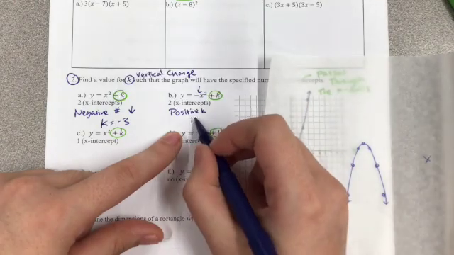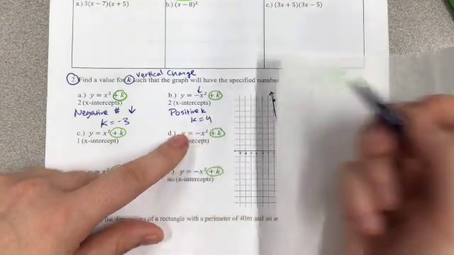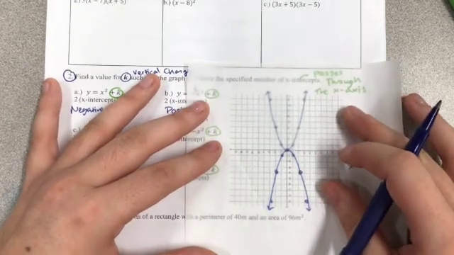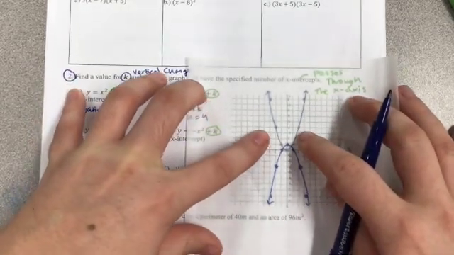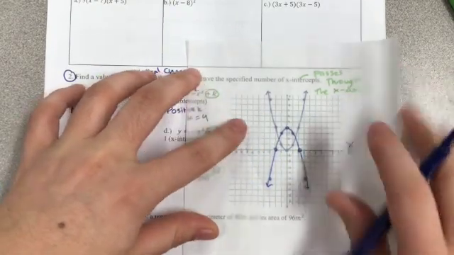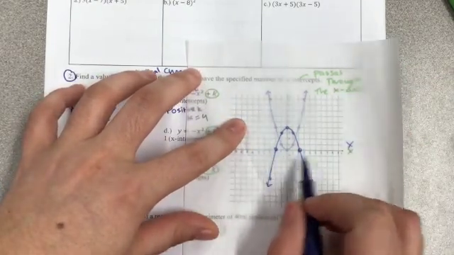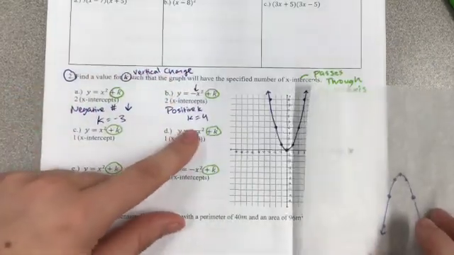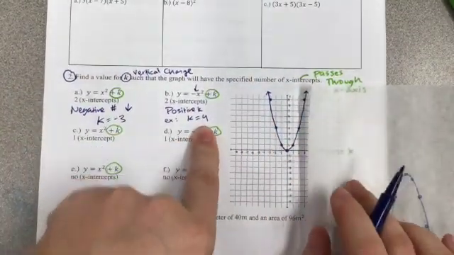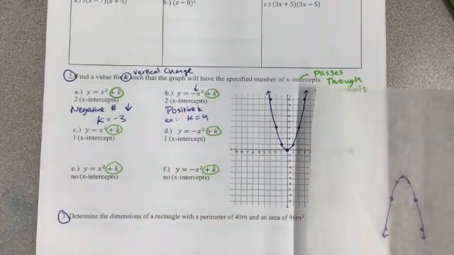For example, k equals 4. So here it is flipped over, and then I need to transform it 4 units up. 1, 2, 3, 4. And there we go. I've got 2 x-intercepts passing through the x-axis. So here's an example. You could have picked any positive k value. All right.